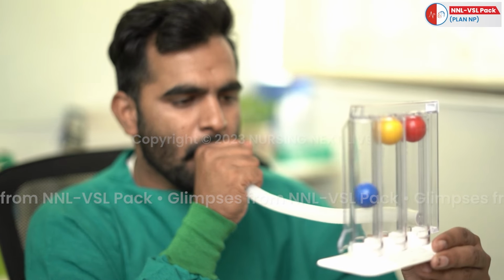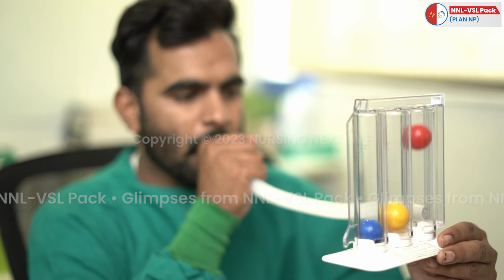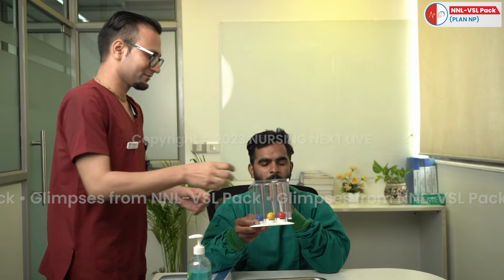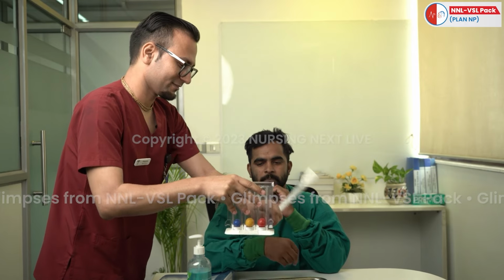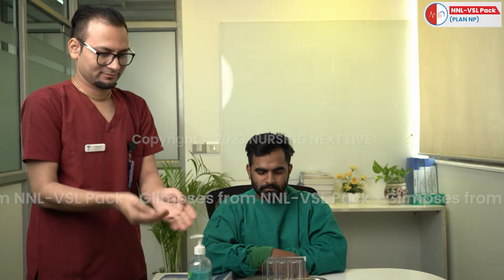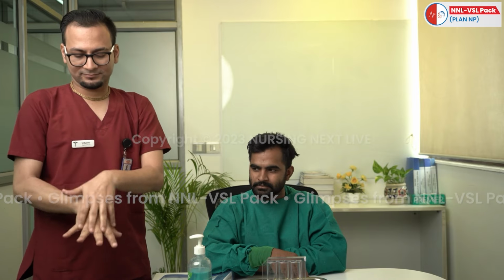The next step is a slow inhalation to raise the ball, flow oriented or volume oriented in the chamber to the set target. At maximum inhalation followed by breath hold and normal exhalation. Aftercare. Wash hands. Record procedure in nurse's note.